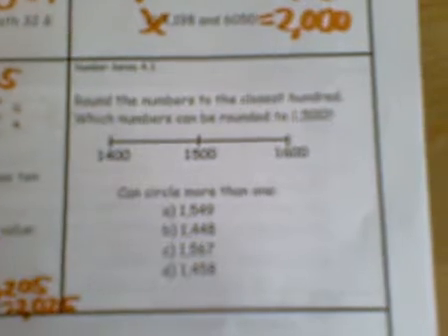Alright, the next question is asking me to round the numbers to the closest hundred. Which numbers can be rounded to 1,500? So I can circle more than one answer. So for all of these, I'm going to be rounding them to the nearest hundreds place. So A, 1,549. I look here. There's a 4 behind the 5. 4 or less, let it rest. So that's going to rest at 1,500, which is an answer choice.